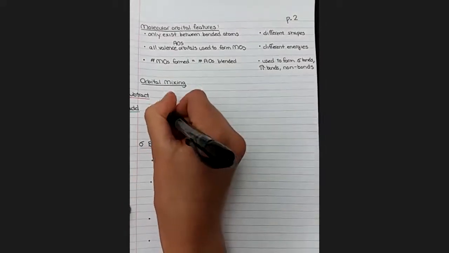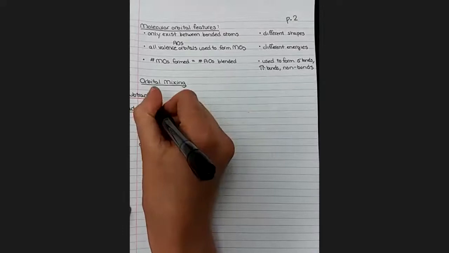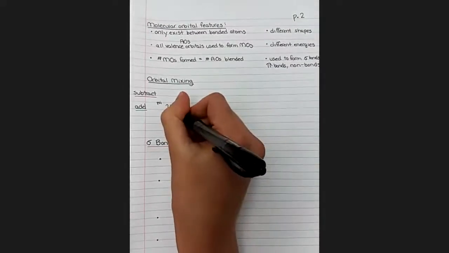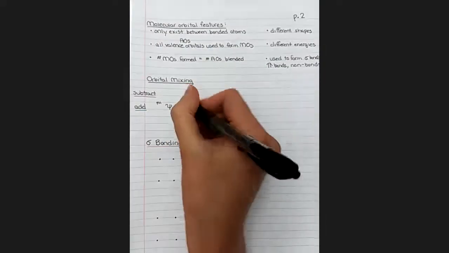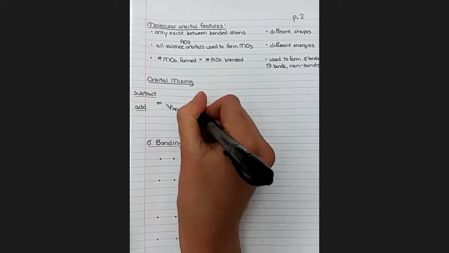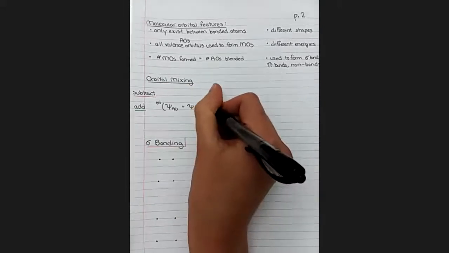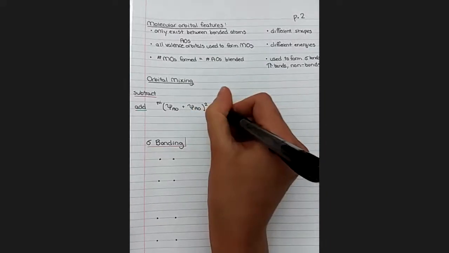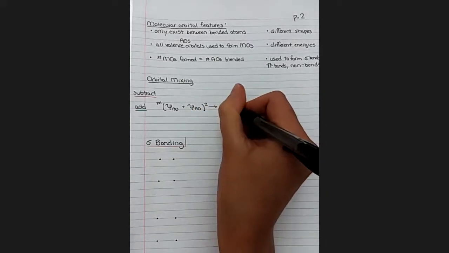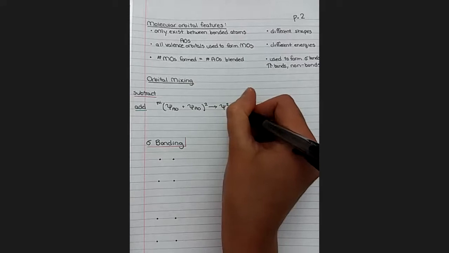So if we add the orbitals together, remember that we use this Greek letter psi to represent a wave function or an orbital. So we can say if we take one atomic orbital and we add it to another atomic orbital, we square that whole thing, that gives us psi squared for a molecular orbital.